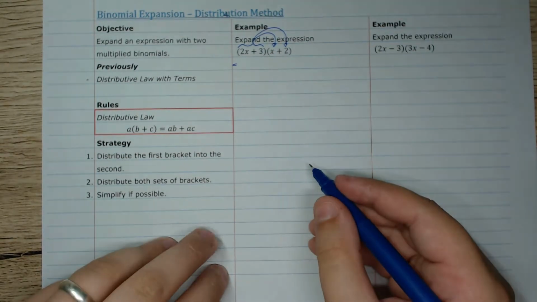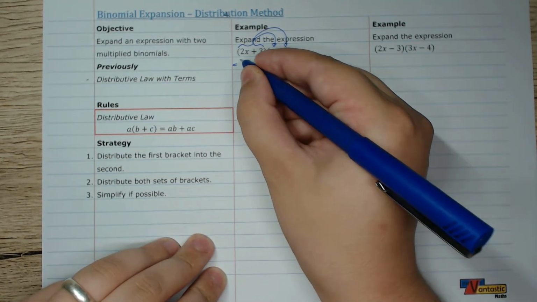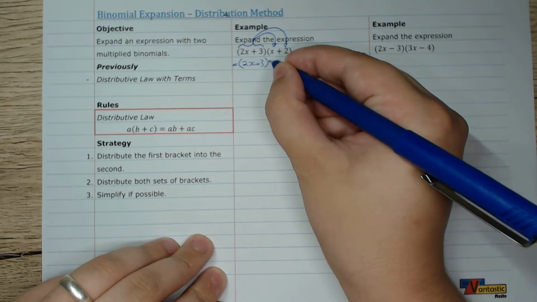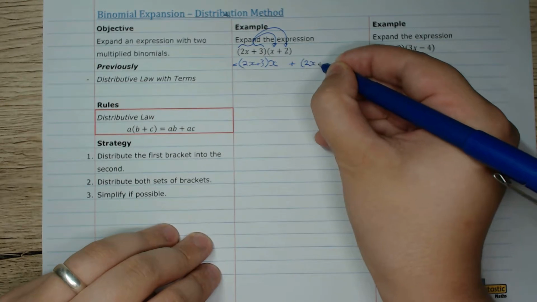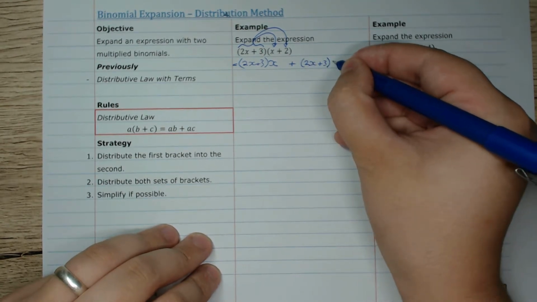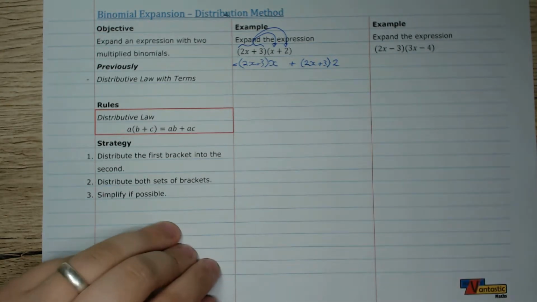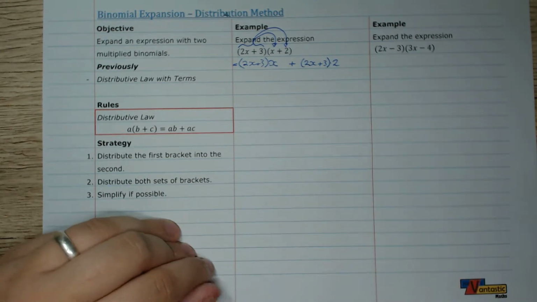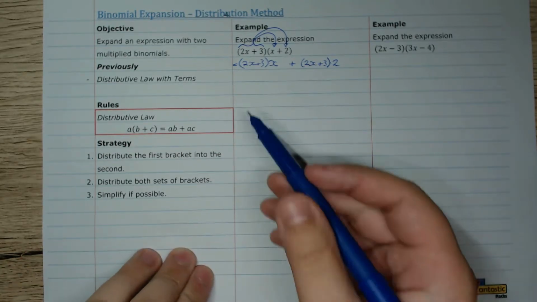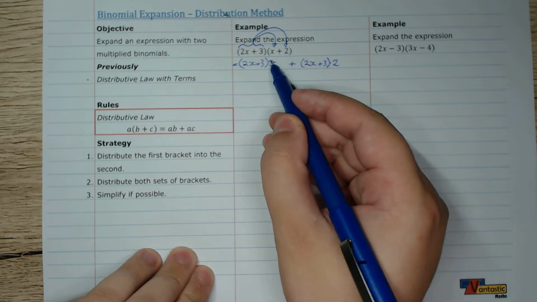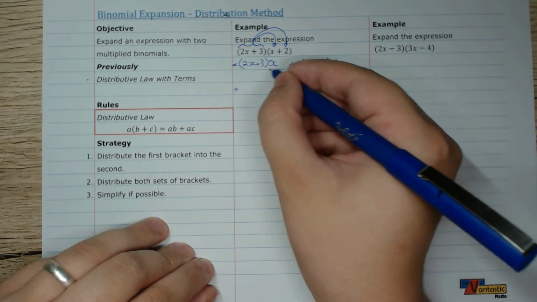So you're going to turn this into (2x + 3)(x) plus (2x + 3)(2). The little invisible multiply sign in between. Great, it just looks worse. Well, that's true, but we can now distribute again. Let's start with this bracket here.